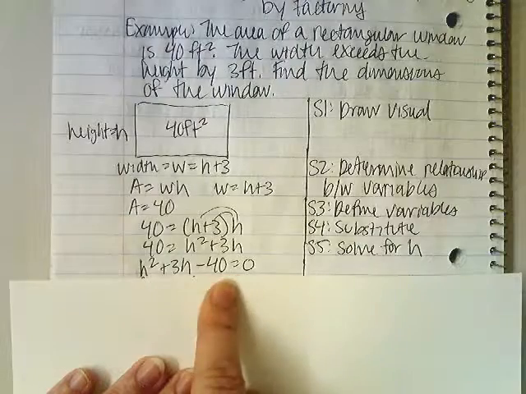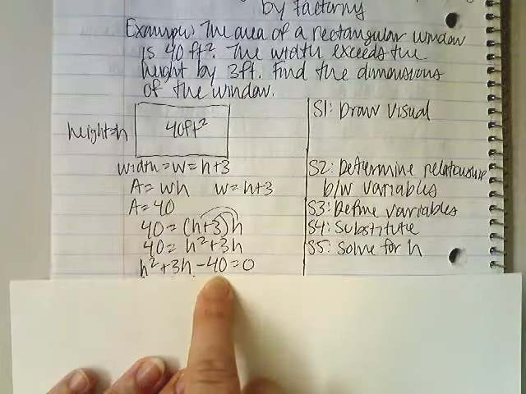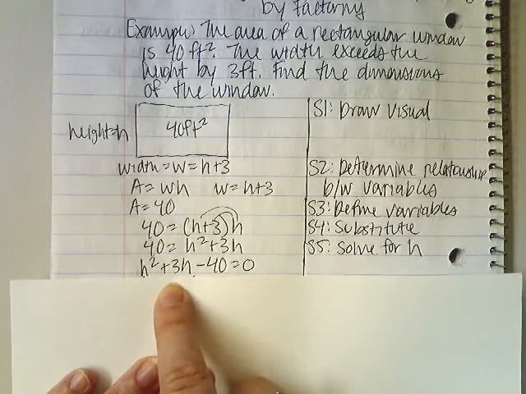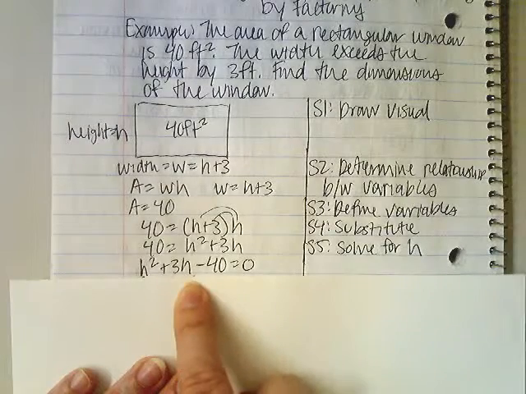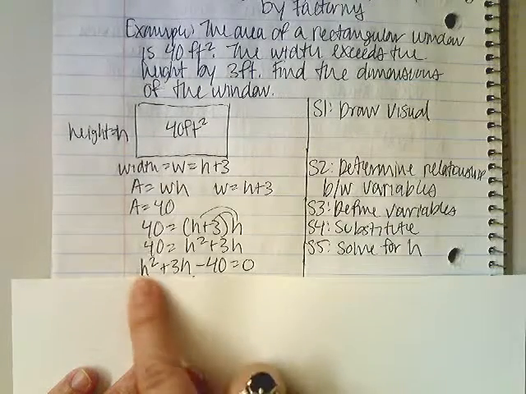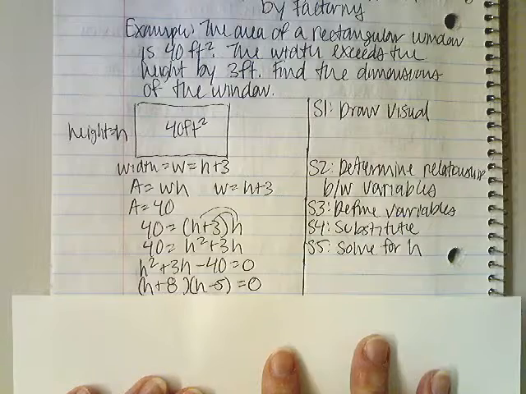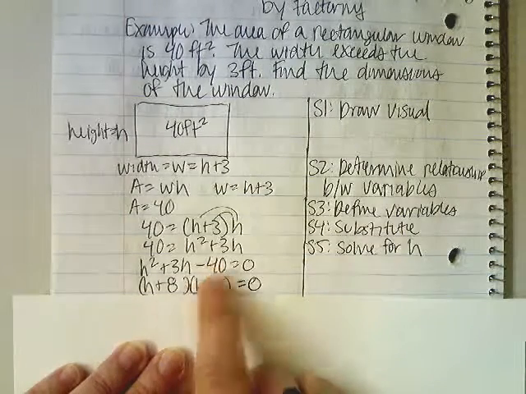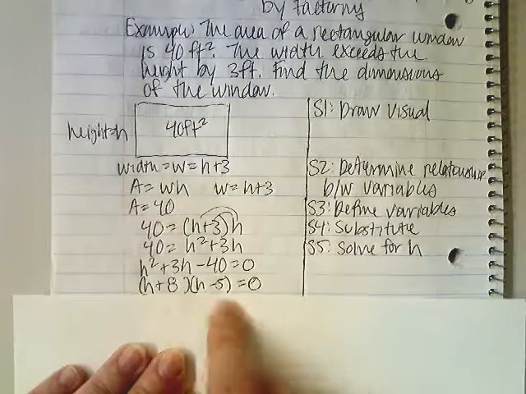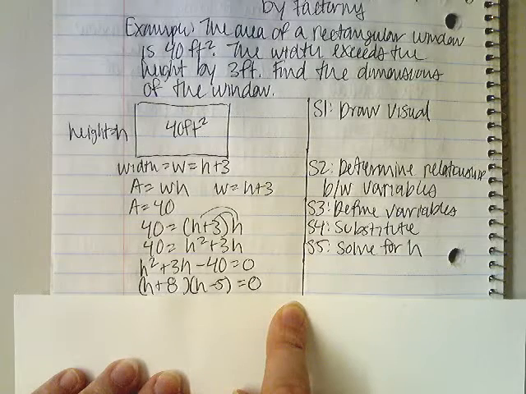So I'm going to factor the left side by finding factors of negative 40 that add to positive 3. I know since a is 1, I'm putting h first in both my binomials, and the factors are going to be positive 8 and negative 5. So I end up with the factored equation h plus 8 times h minus 5 is equal to 0.